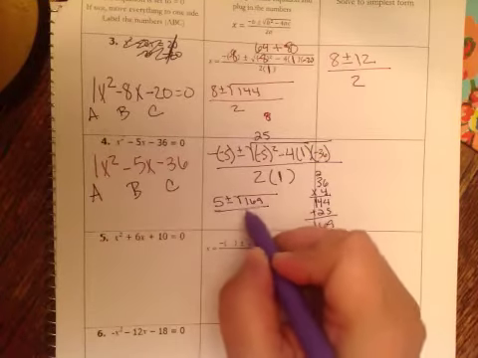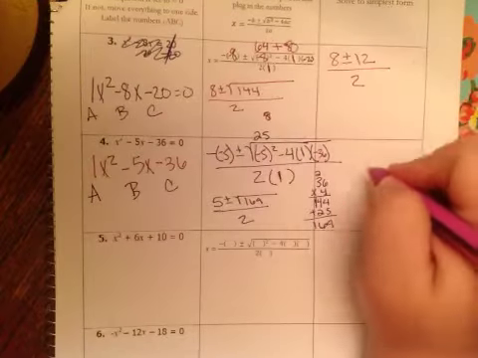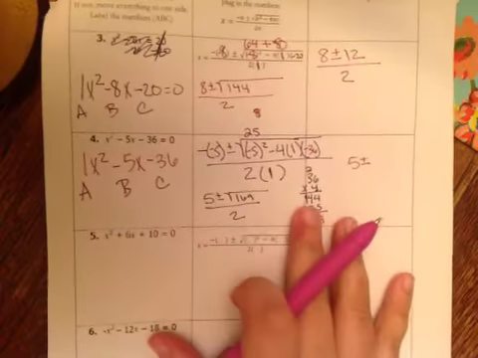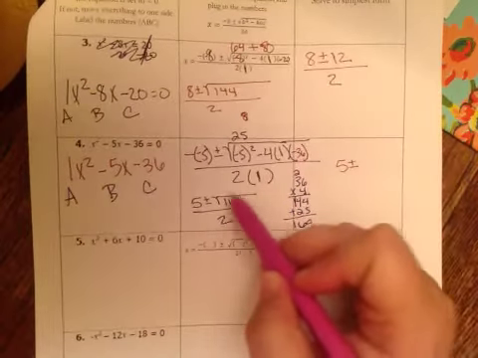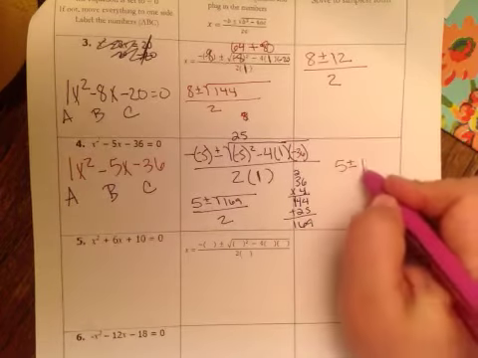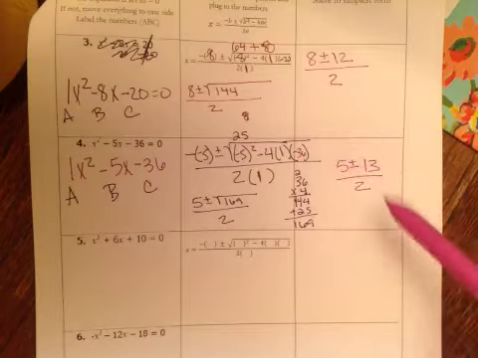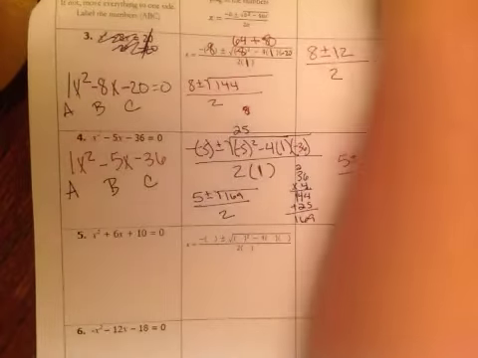All over 2 times 1 is 2. Now again, I can simplify. So 5 plus or minus, you should know the square root of 169. That's one of the ones I made you memorize. The square root of 169 is 13. So that means the square root comes out, and the 13 goes over here, all over 2. And like I said, for now, this is as far as we're going to go, and we'll go further in a little bit later. Okay? All right, so let's do the next one.